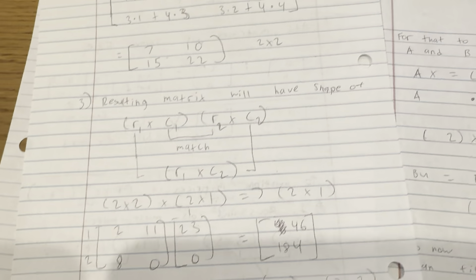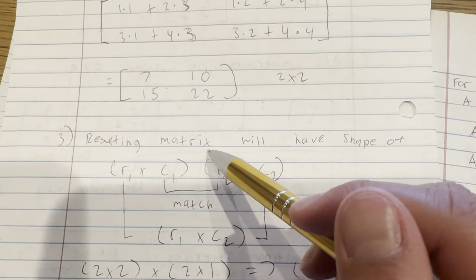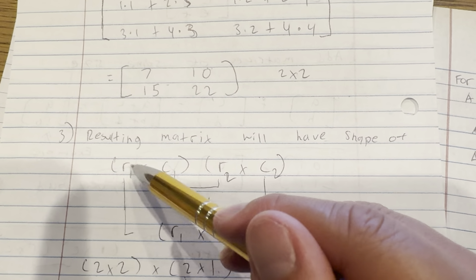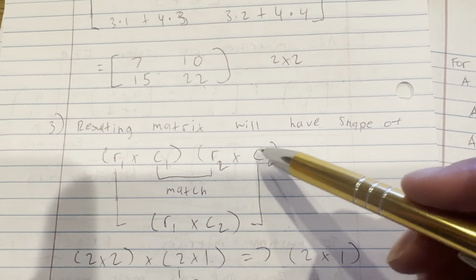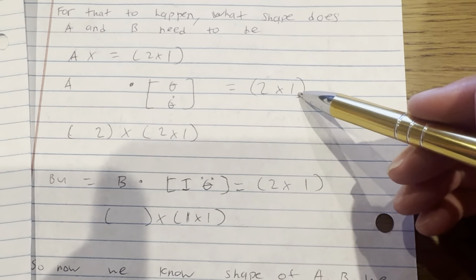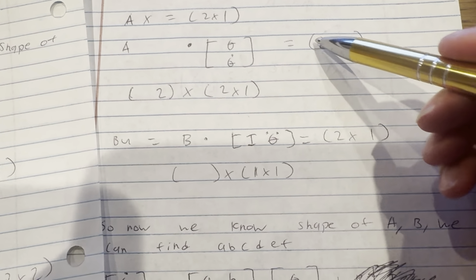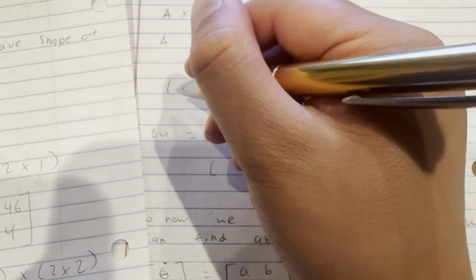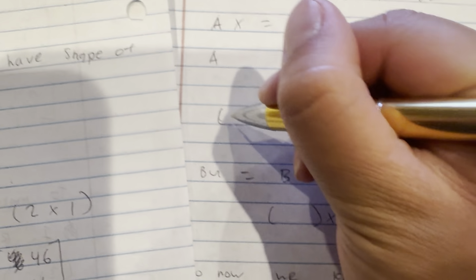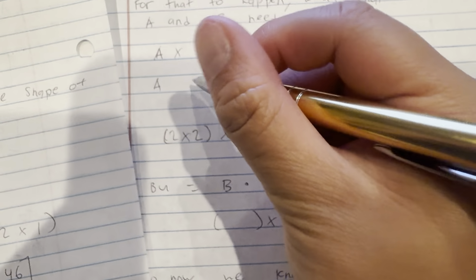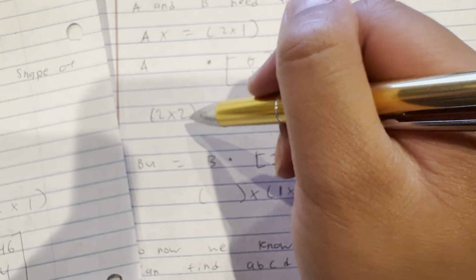Then from law number 3, the resulting matrix will have the shape of the left guy's row and the right guy's column. See how we need a 2 by 1 matrix? So the column is correct. See how this is a 1, this is a 1, this is good. But we need the 2 here, so that must come from the left side. So this must also be a 2. So that's how I know A has to be a 2 by 2 matrix, okay?